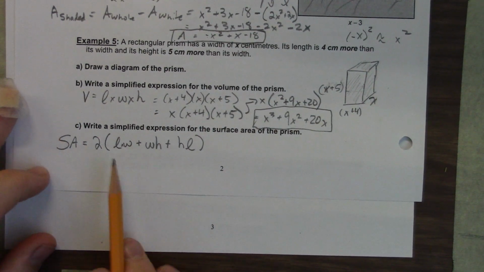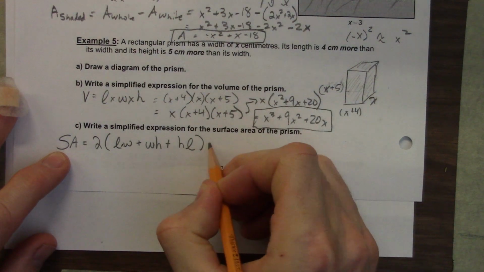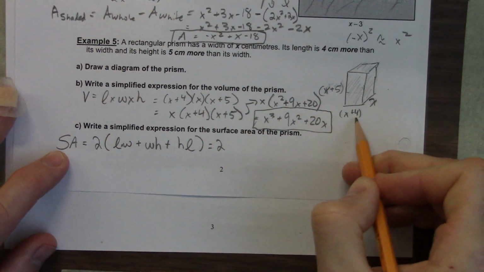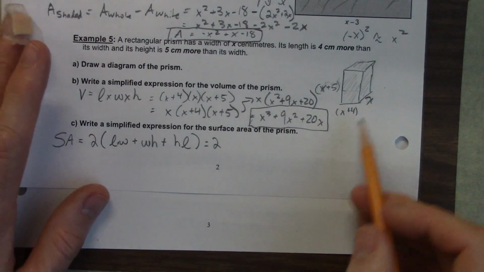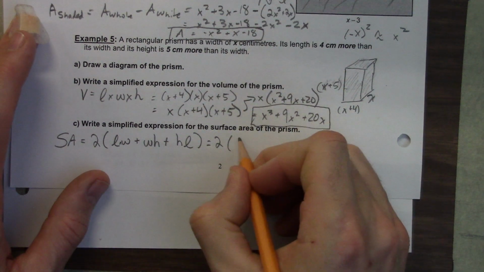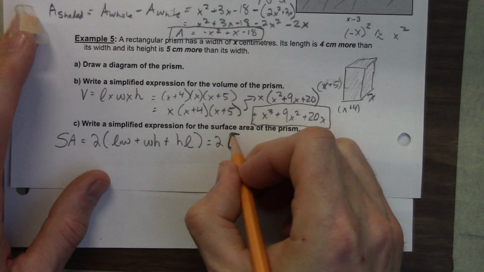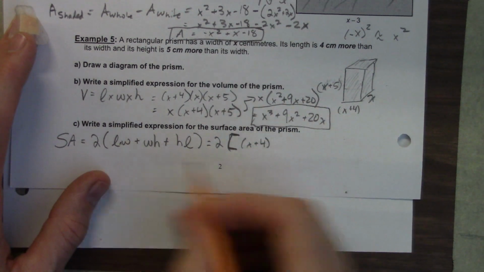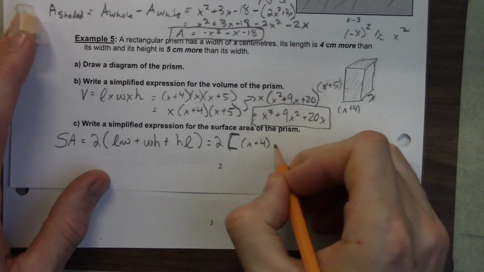Okay, so there are our sides, there's our formula. Now we can say this is going to be equal to 2, and then I'm subbing in these values of x, whatever the length or the width is. So I'm going to do 2, and we're going to put this in a big square bracket. x plus 4, and I'm just going to make sure I get all 3 combinations.